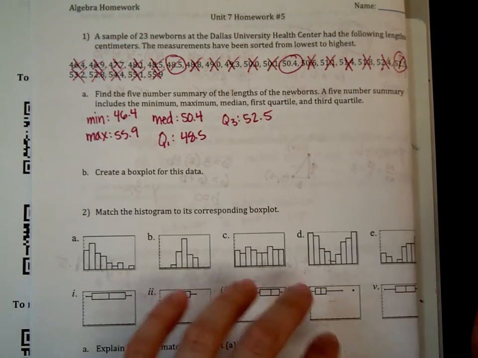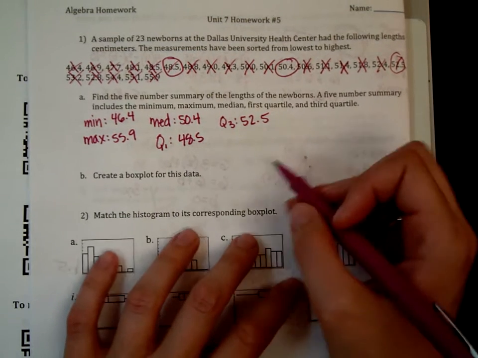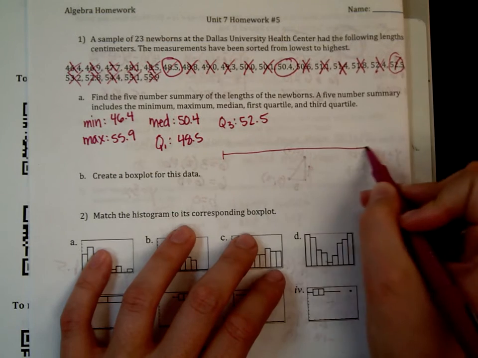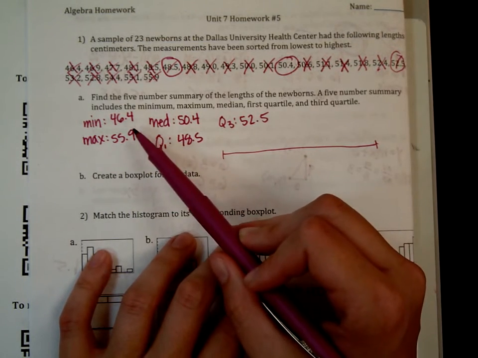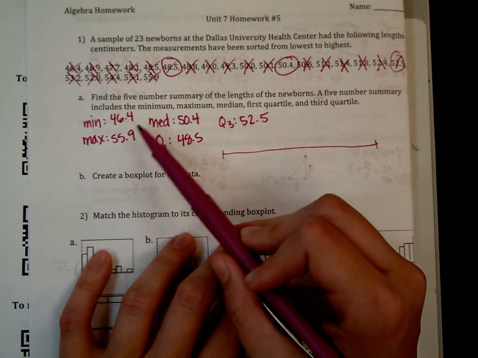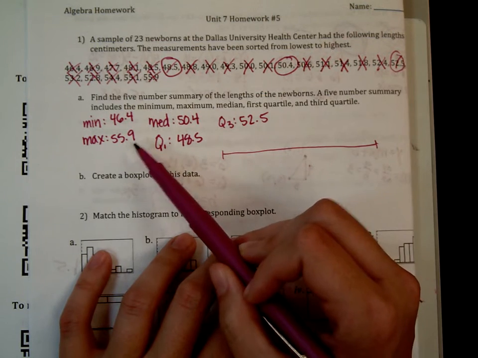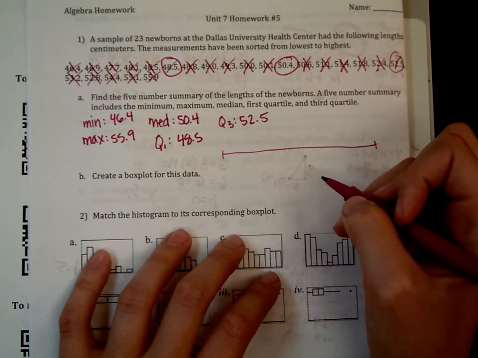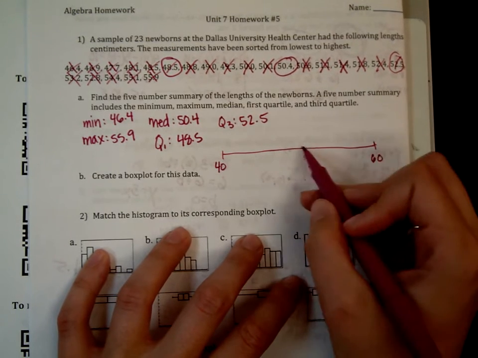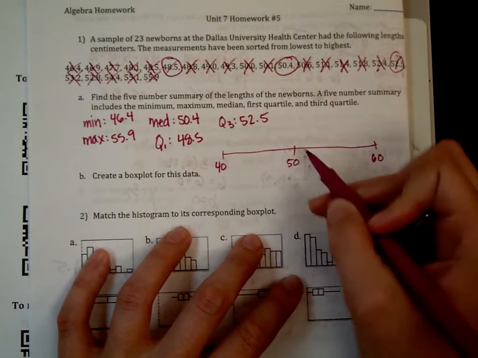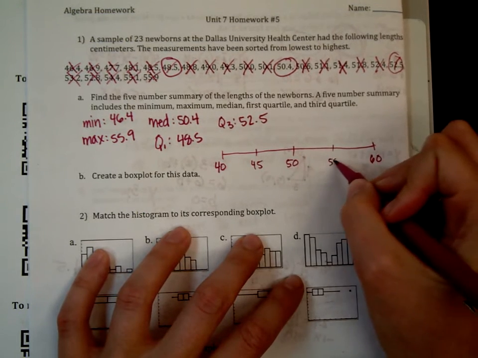Create a box plot for this data. So I have everything that I need to make the box plot. First I'm going to make a scale. Let's see, I need to go from 45 all the way up to 60. So maybe I'll just go from 40 to 60. Let's see, 50 is in the middle. So then 45, and then that's 55.